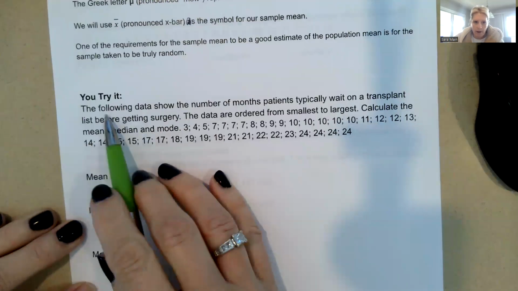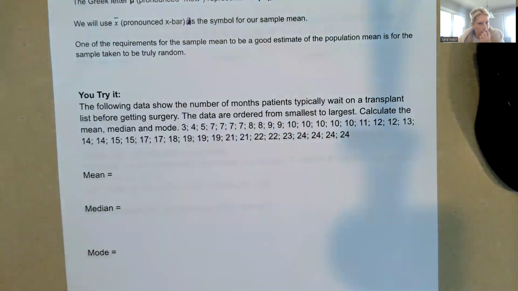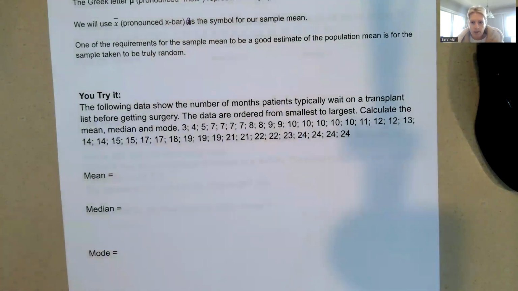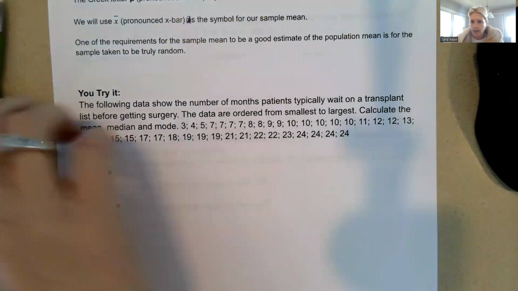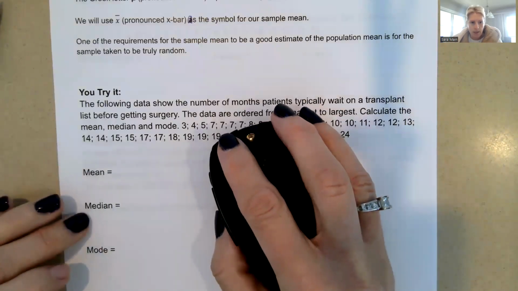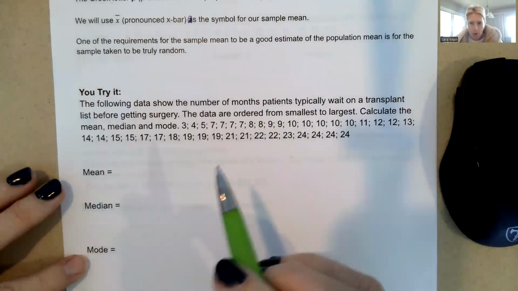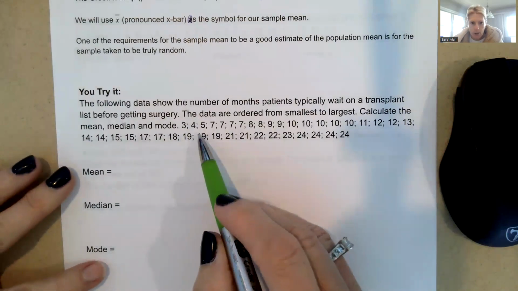The following data show the number of months patients typically wait on a transplant list before getting surgery. The data are ordered from smallest to largest. Calculate the mean, median, and mode. There's a link to this data in Canvas, and we're going to calculate the mean and the median using Desmos, and the mode is simply counting which one occurs the most.